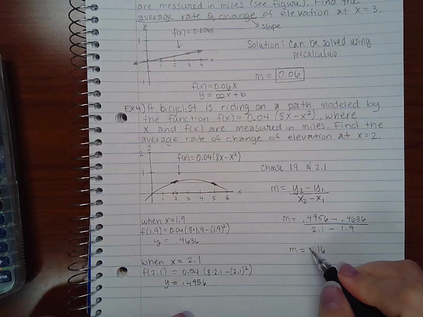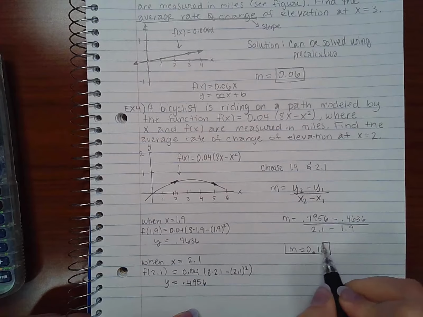And therefore I get this as my approximate slope.